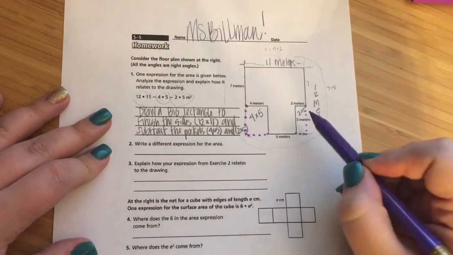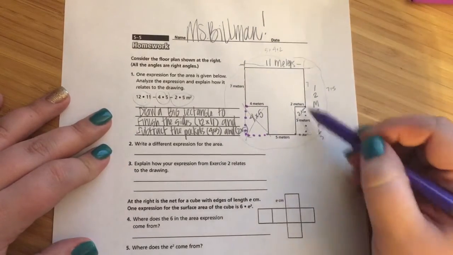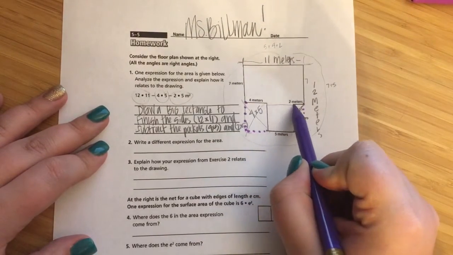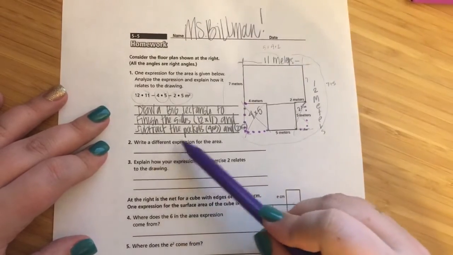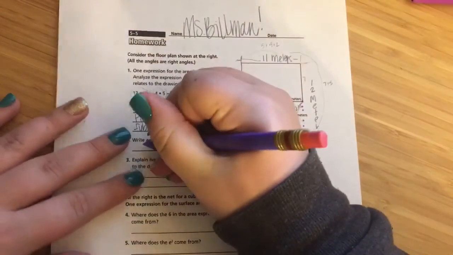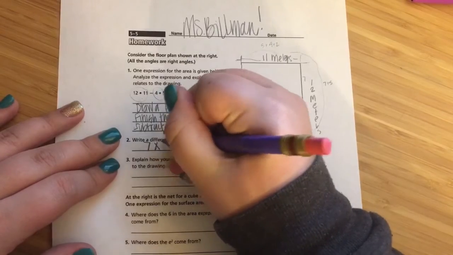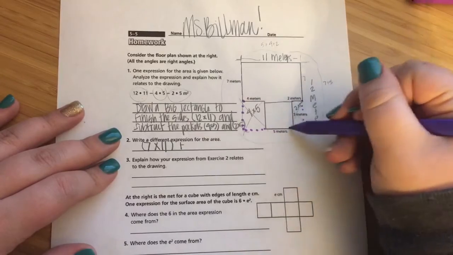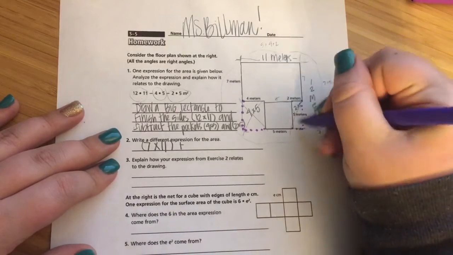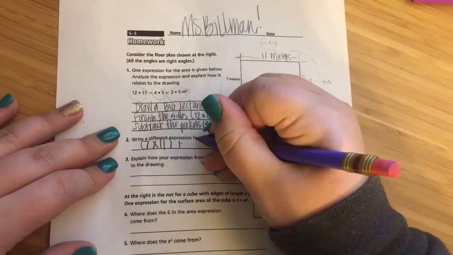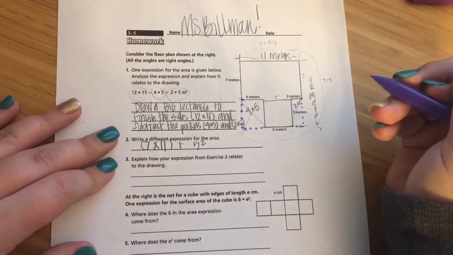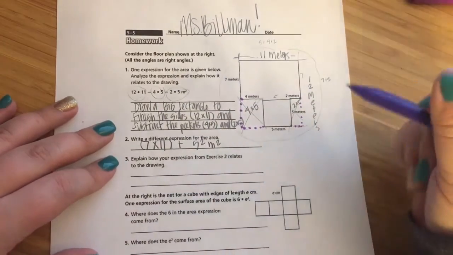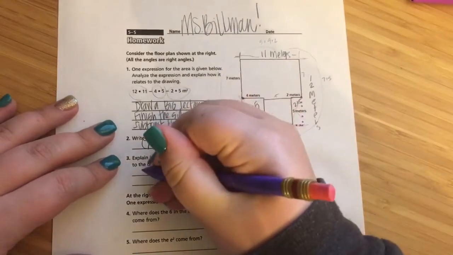So if I were to write out a different expression, I would say 7 times 11 plus 5 squared. But why do I do that? Well, I do that because I split the shape, that given floor plan, into 2 because I used a line segment. As I just showed you, I went straight across. Okay, it looks kind of wonky, but I did go straight across. And I would actually be able to figure out that this would be 77 plus 25 if I were to go through and try and solve it.